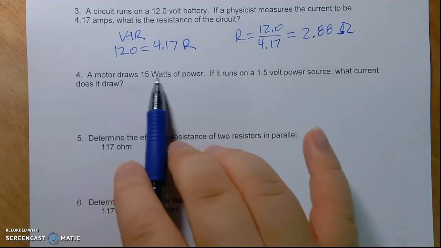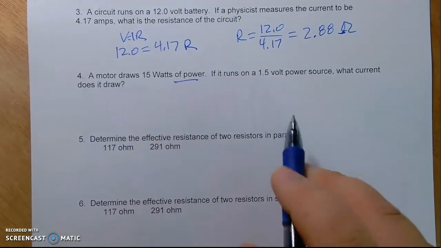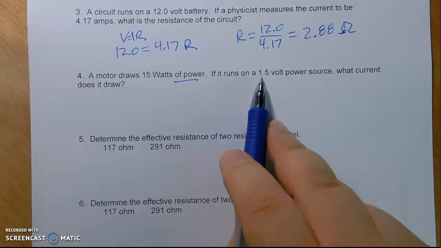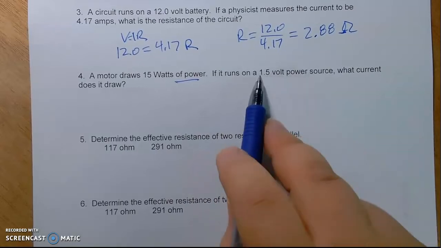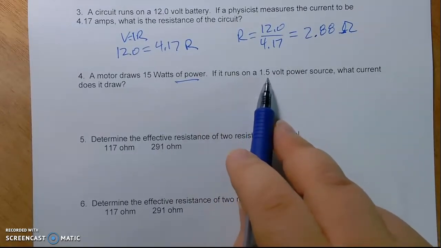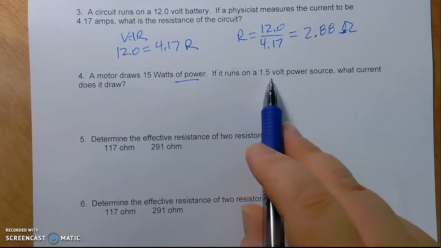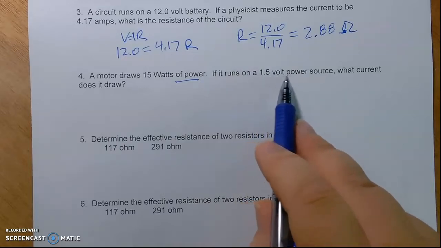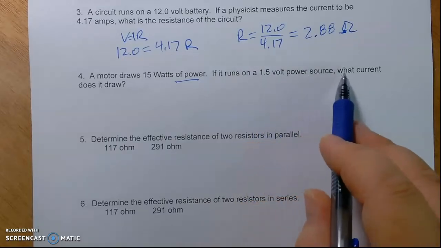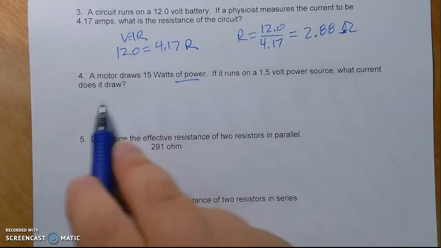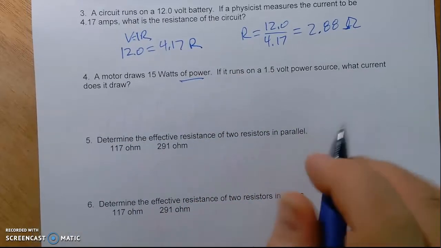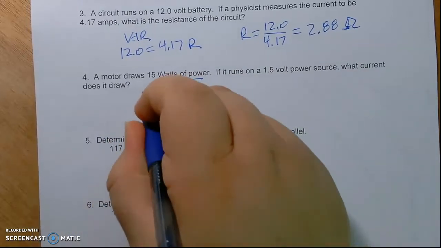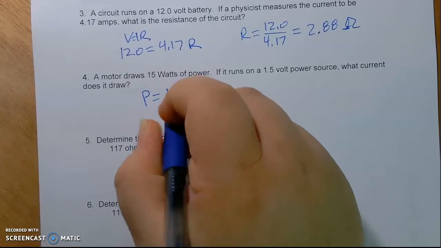A motor draws 15 watts of power. If it runs on a 1.5 volt power source, that's a AA or AAA, so maybe we're talking about a remote or something very small like a mouse or toy. What current does it draw? Well, our main equation for power is P equals IV.